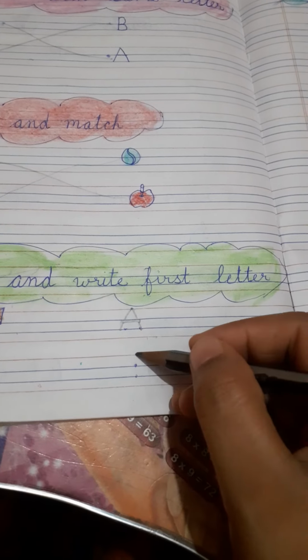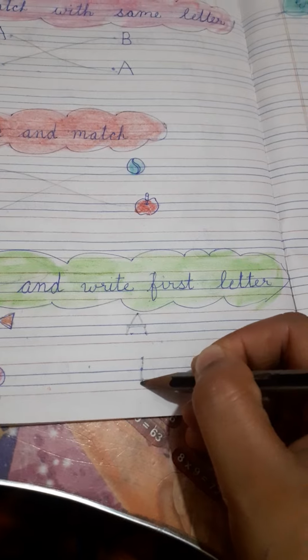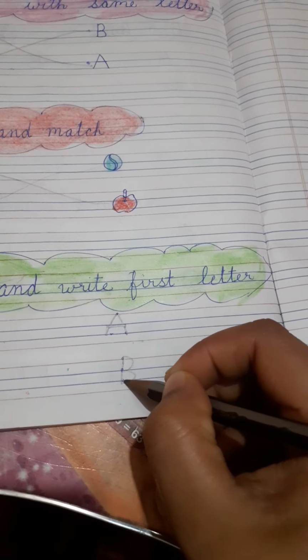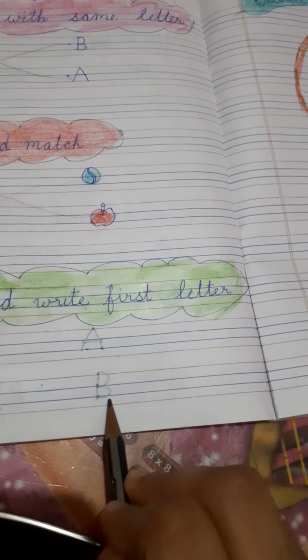So now how can we write B? Make a standing line and now right curve and again make a right curve. A apple, B ball.